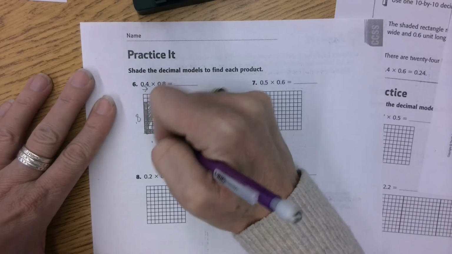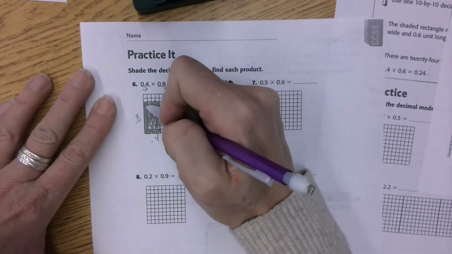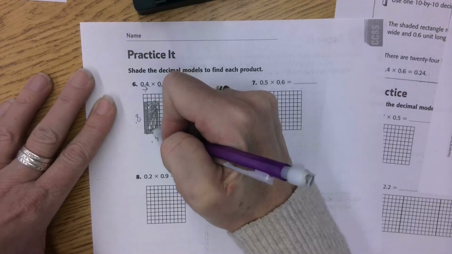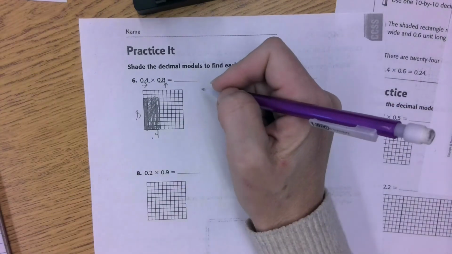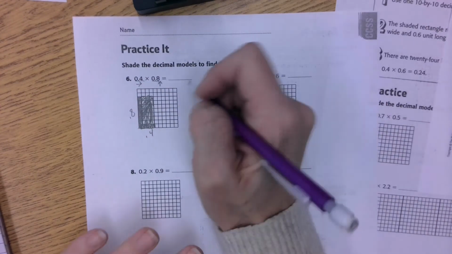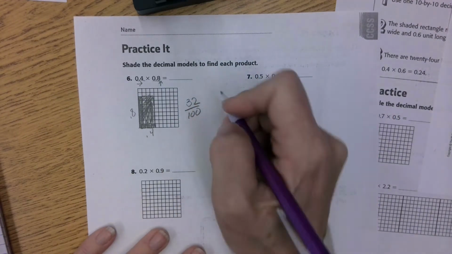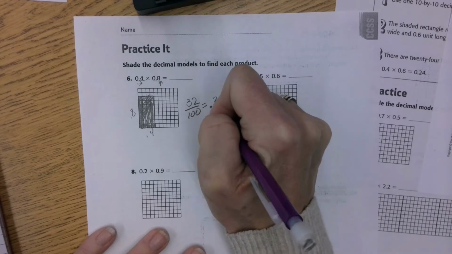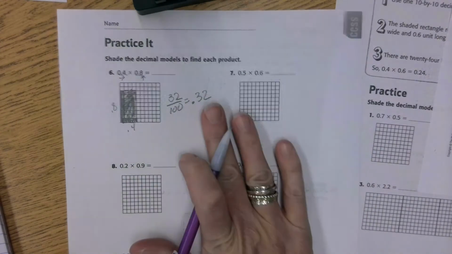everything there. If you were to count these, we would have 8 plus 8, which is 16, plus 8, which is 24, plus 8, which is 32. Okay, so we have 32 out of 100 squares colored in. So in decimals, that would be 0.32. Now that you know this, let's go over to today's work and our notes.